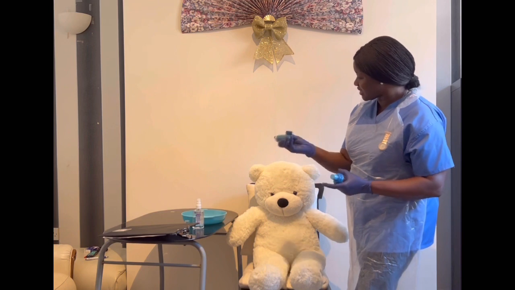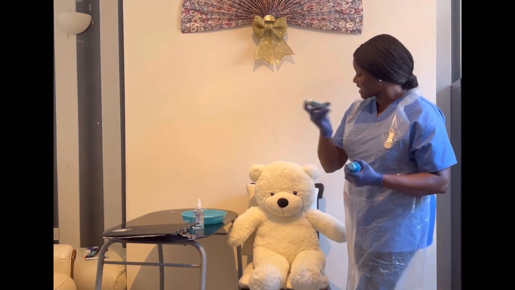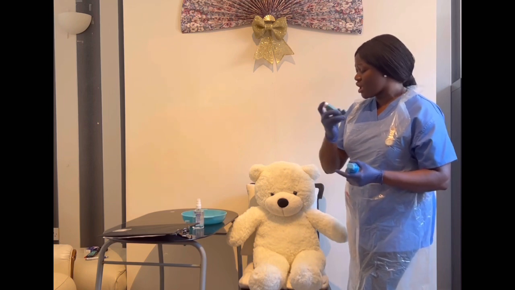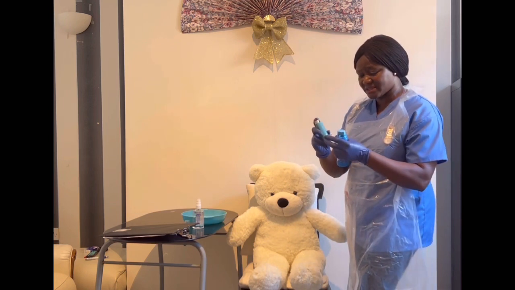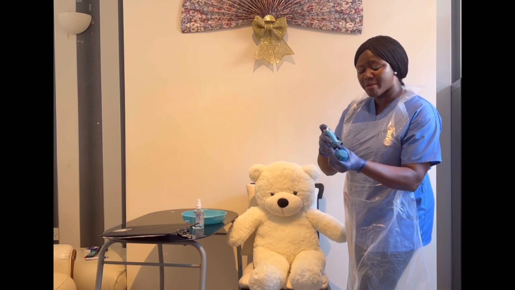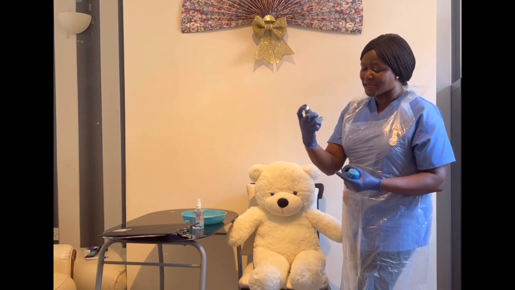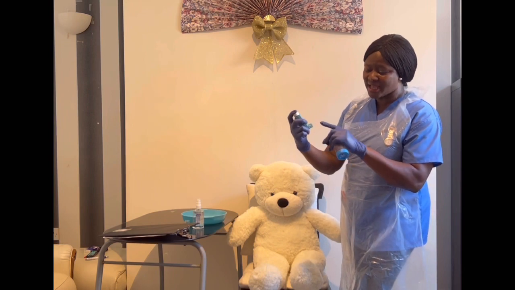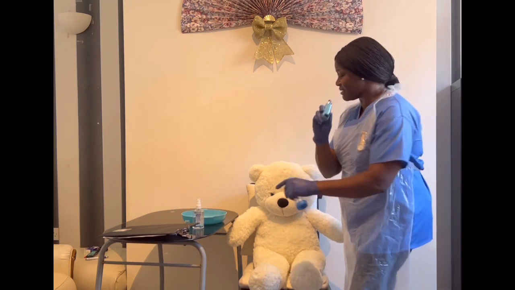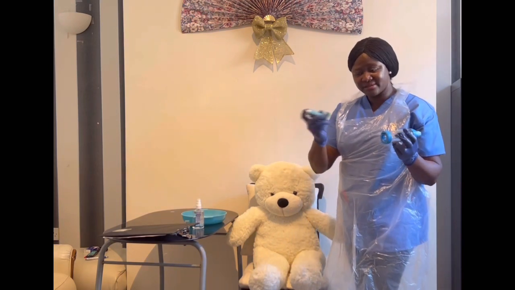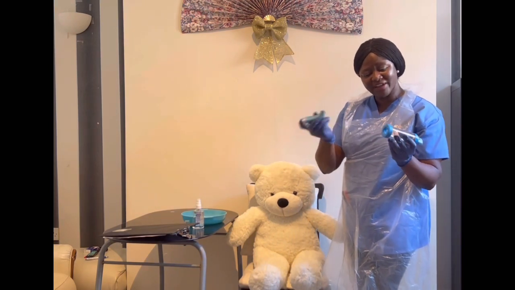I'm going to shake the pressurized metered dose inhaler for 3 to 5 seconds to make sure the medication is well mixed. I'm removing the cap from the mouthpiece of the inhaler, and I'm checking that it's clean and there's nothing hidden in the mouthpiece. So I've shaken it for 3 to 5 seconds.